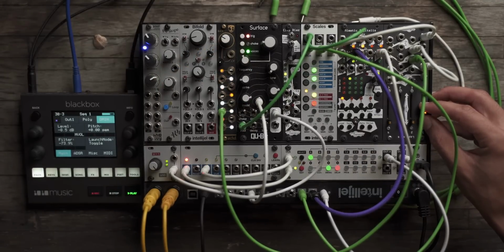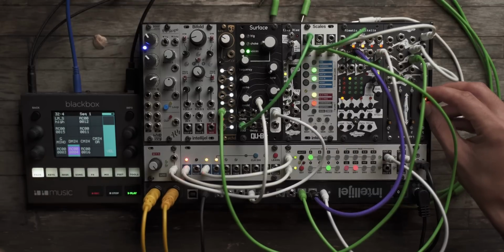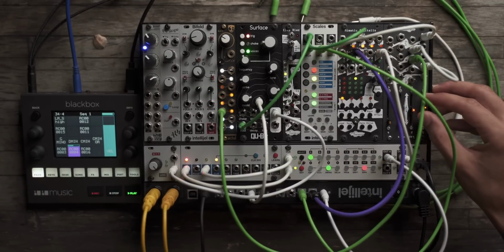And again, the shift. There's more Oct in there.